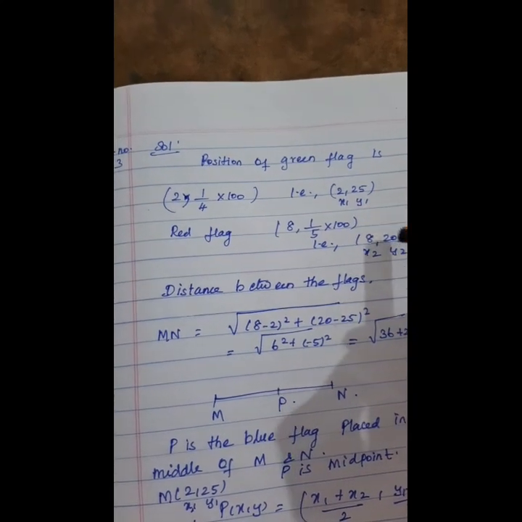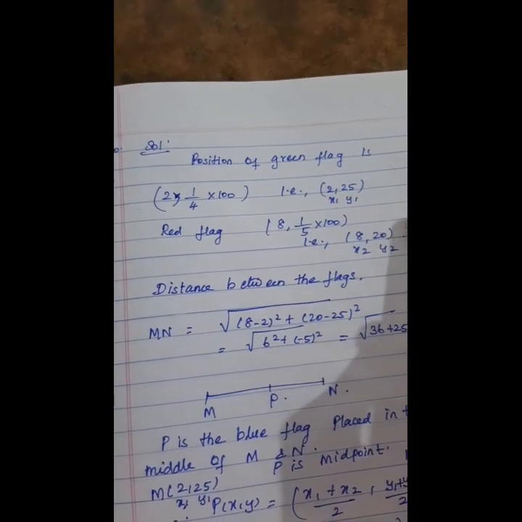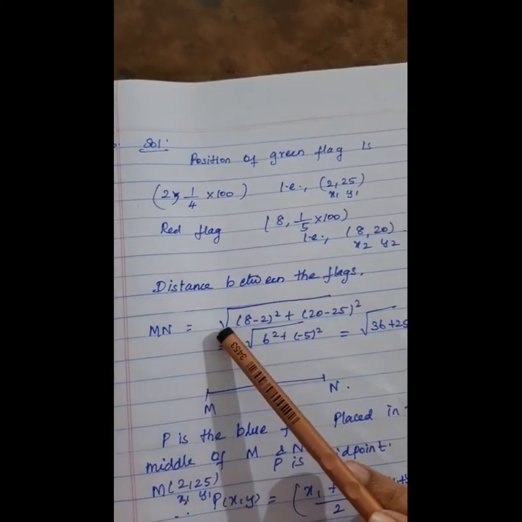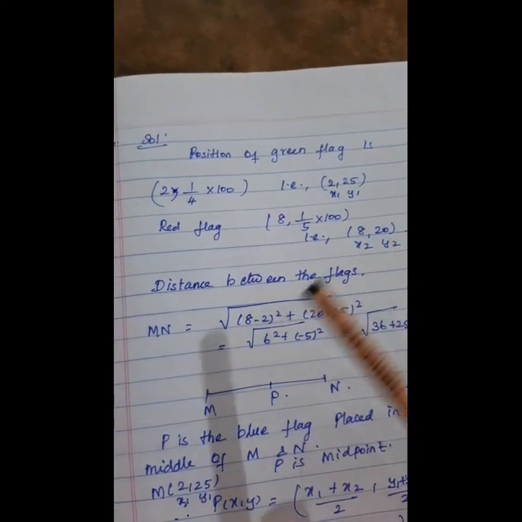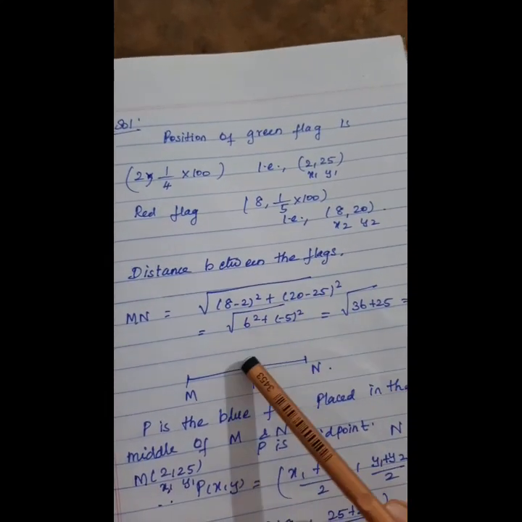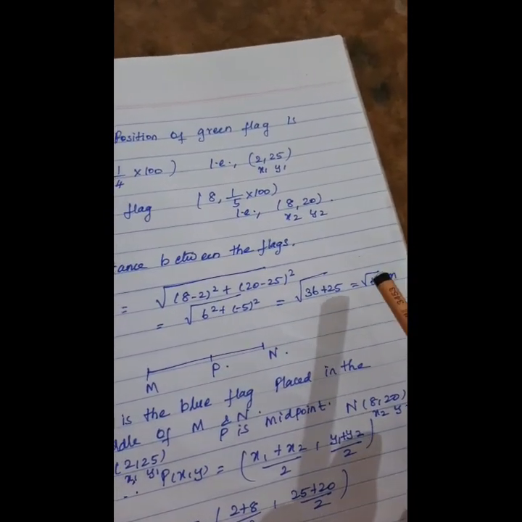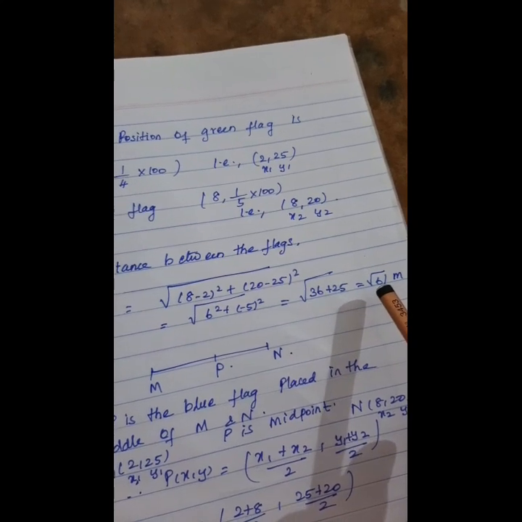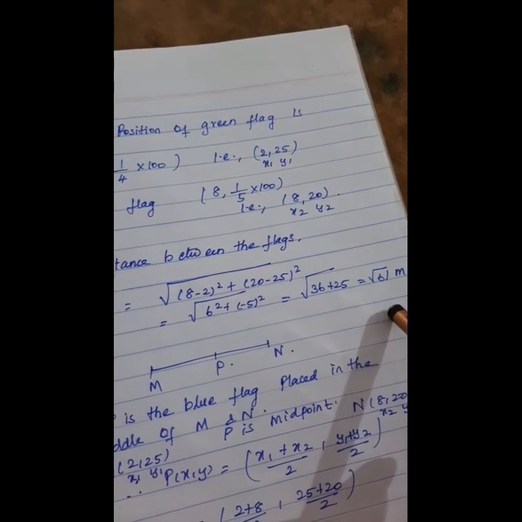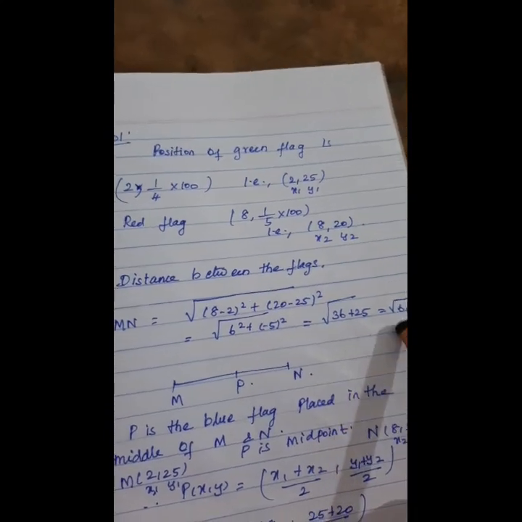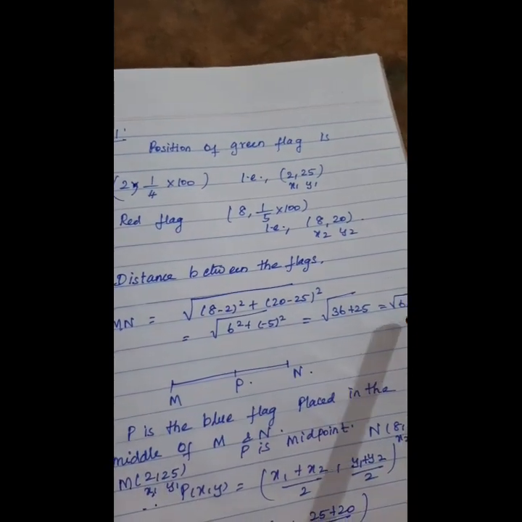We are going to find the distance between the green flag and the red flag using the distance formula, x1 y1 x2 y2. Substitute in the formula. If you simplify, we are getting the distance as 61 meters, because they said that each flower pot is 1 meter apart. So here the unit is meter. We got the distance between the two flags as 61 meters.